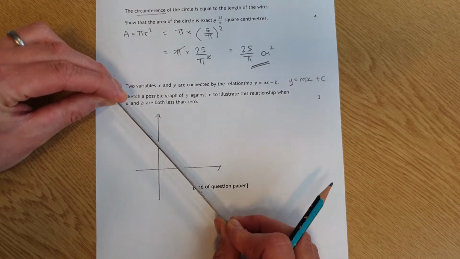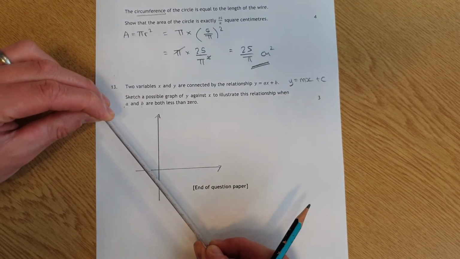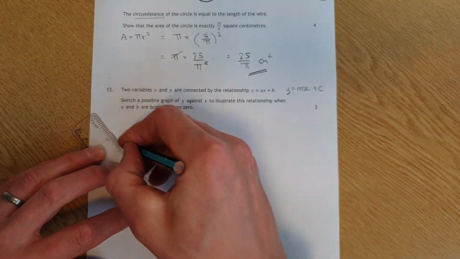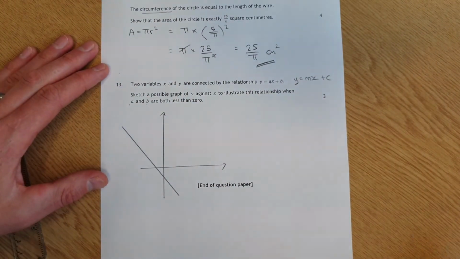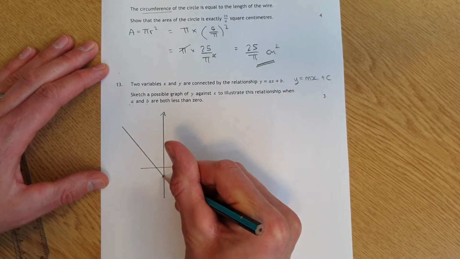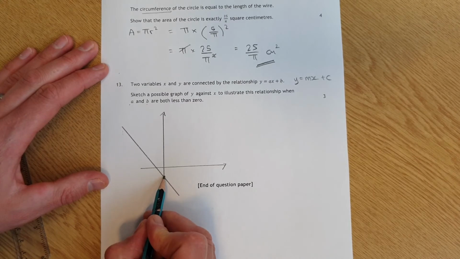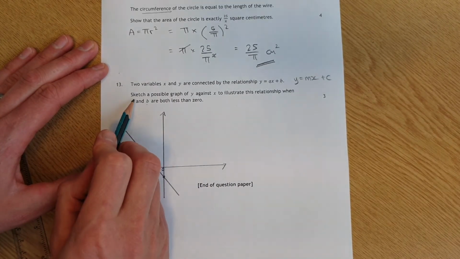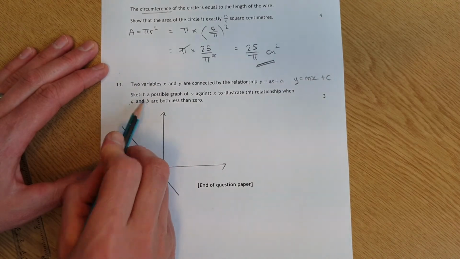If it has a negative y-intercept, it's going to have to cut the y-axis something like there. So as long as it's got a sloping down the way gradient and it cuts the y-axis below 0, 0 being there, then it's going to have a negative value for the gradient and a negative value for the y-intercept.